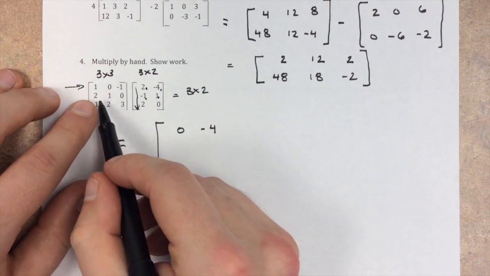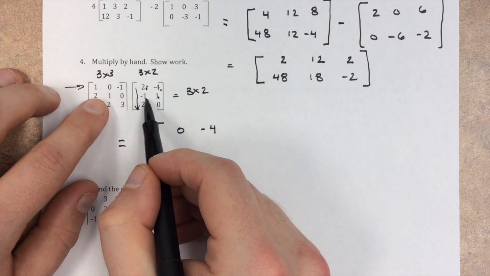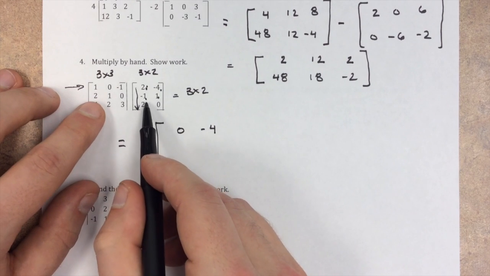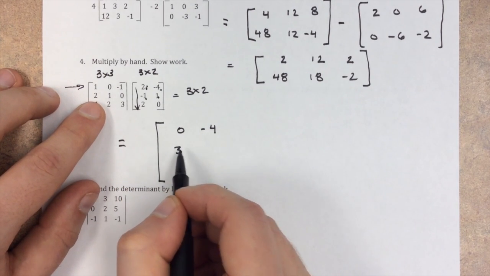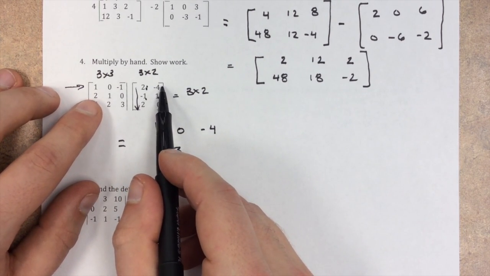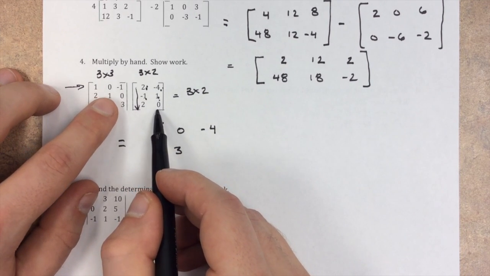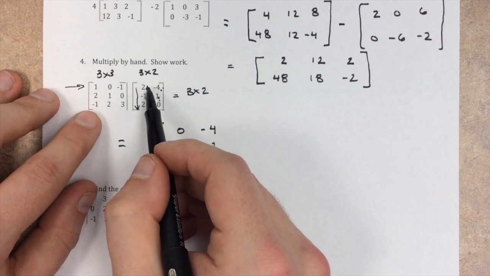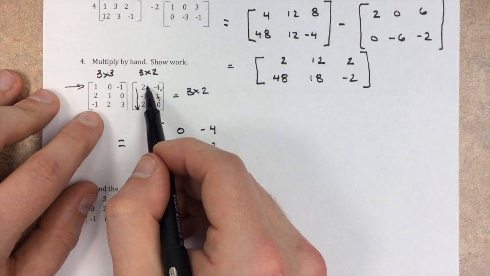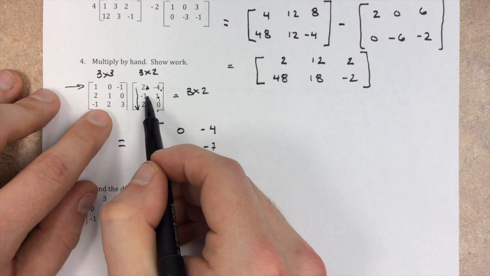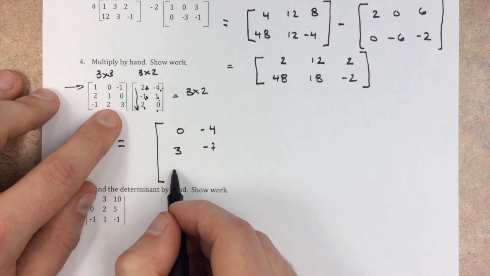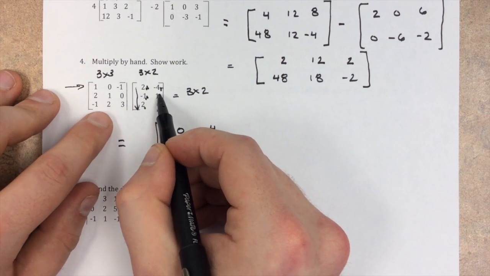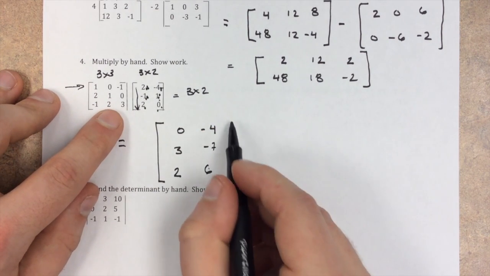Next row, 2 times 2 is 4, minus 1 plus 0. 4 minus 1 is 3. Then I do the next one. Negative 8 plus 1 plus 0, which is negative 7. Third row, first column. I do negative 2 minus 2, which is negative 4, plus 6, which is 2. And then negative times the negative, so 4 plus 2 plus 0, which is 6.